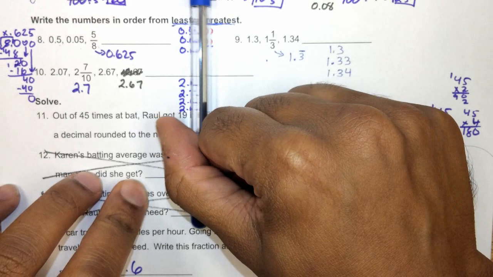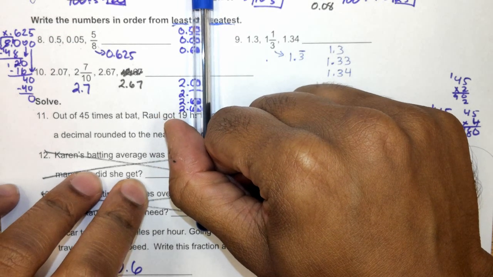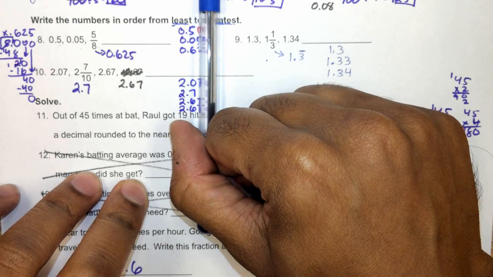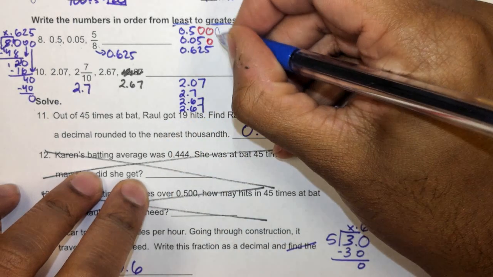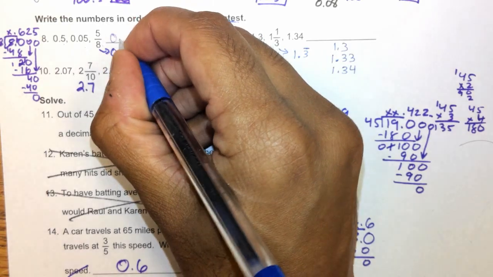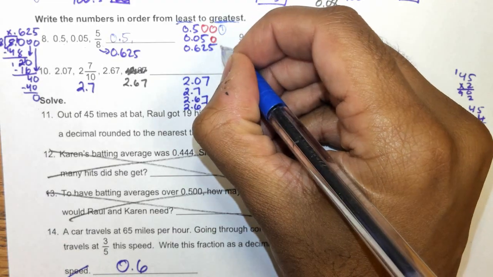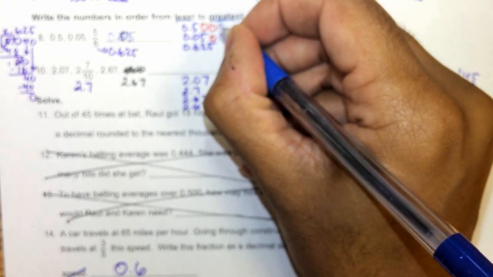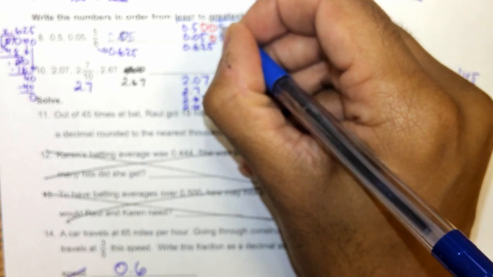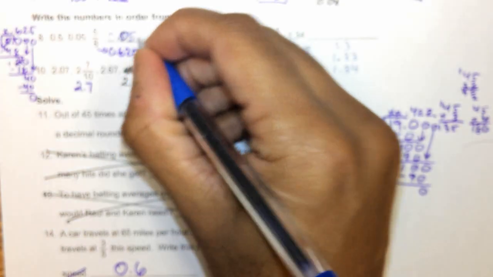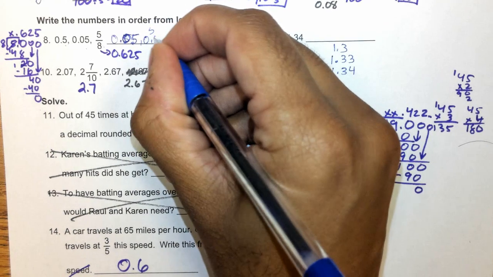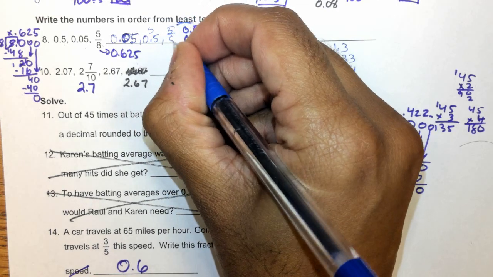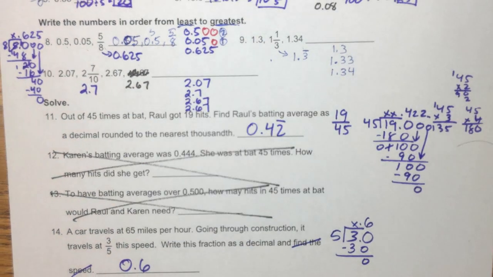Well, they all have the same ones place. The tenths place, well, I can easily see the order. I have a 5, 0, and a 6. So my smallest number is my 5 hundredths. That's my first one. My next one is 5 tenths. And then my last one is 5/8.